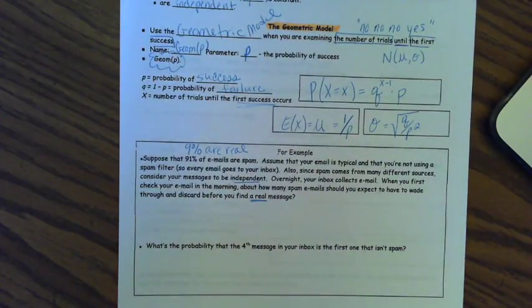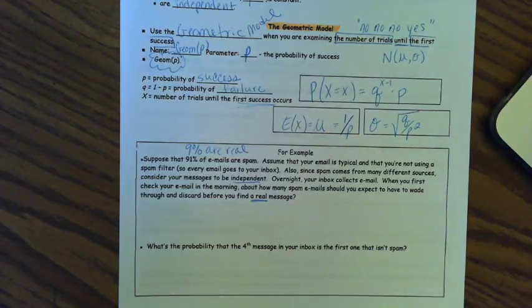Suppose that 91% of your emails are spam. So if 91% of your emails are spam, then that means 9% of your emails are real messages. Assume that your email is typical and you're not using a spam filter. Also, since spam comes from many different sources, we're going to consider our messages to be independent. Remember, we can't use the geometric model if we don't think we have independence. Overnight, your inbox collects email. When you first check your email in the morning, about how many do you expect to have to wade through and discard before you find a real message?